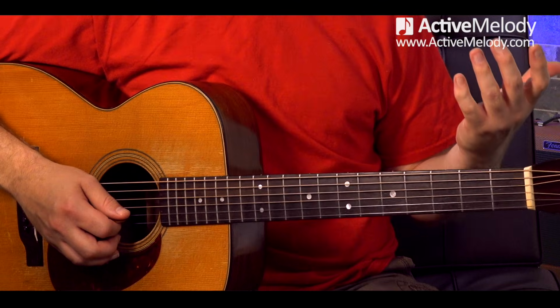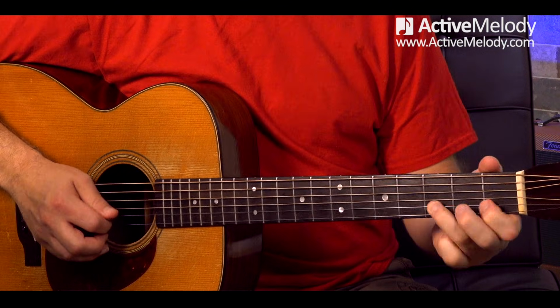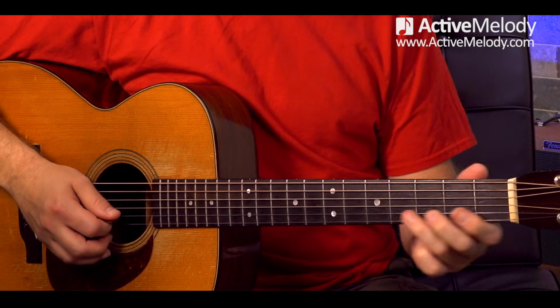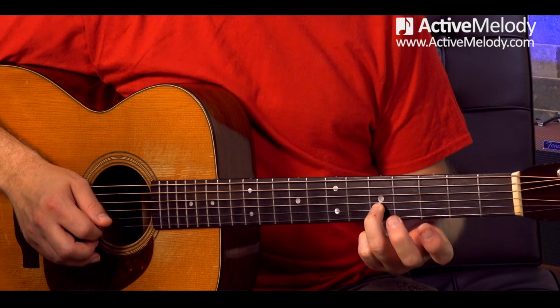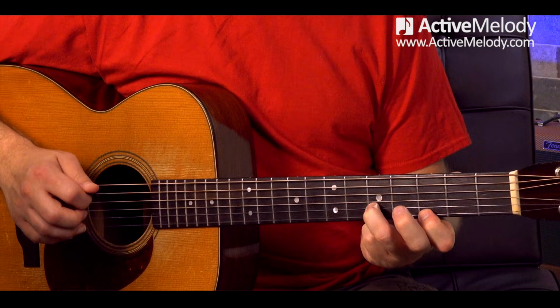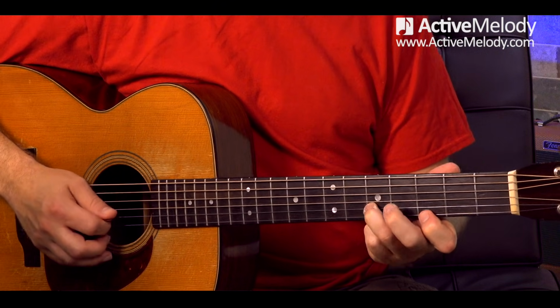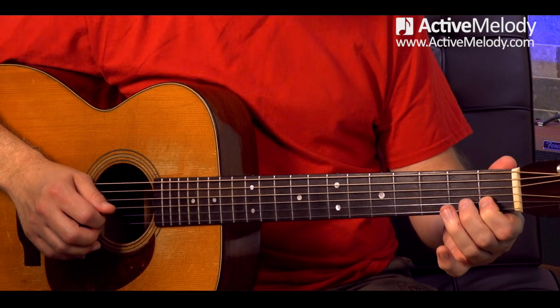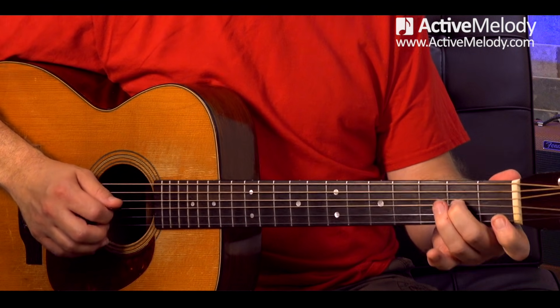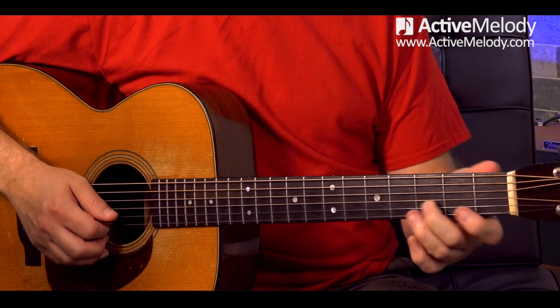And then the last thing that I played to get out of that goes. So that's ring finger on the 3rd fret 2nd string, sliding up to the 5th fret 2nd string, 3rd fret 1st string, a quick slide back to the 3rd fret 2nd string, 1st fret 2nd string, and then the 2nd fret 3rd string.